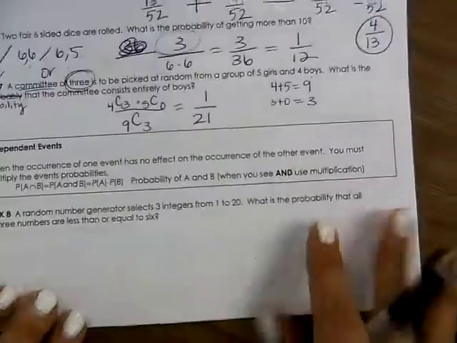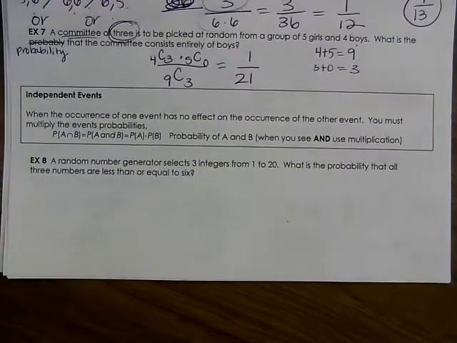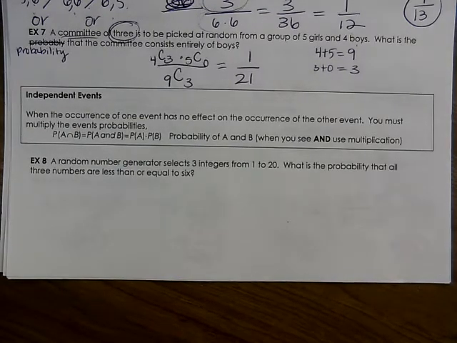Okay, let's keep moving. All right, independent events. When the occurrence of one event has no effect on the occurrence of the other event, you must multiply the event's probability. So this is what we were talking about before. Do you remember that question about the true and false test? It was like a 10-question test, and it was true and false.